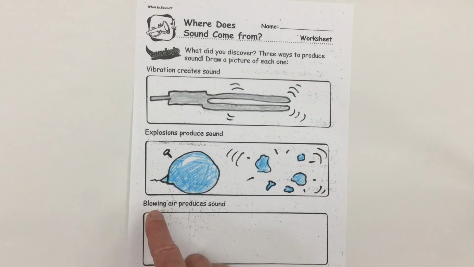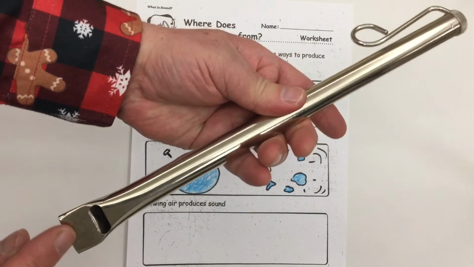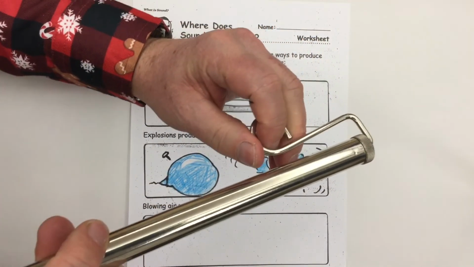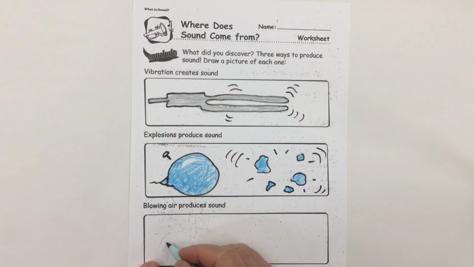And a third type of sound is produced by blowing air. Blowing air produces sound. That would be like our slide whistle that we had here, where we blow air through this end, right? And the air comes through and makes a sound. So I'm going to draw my whistle here.